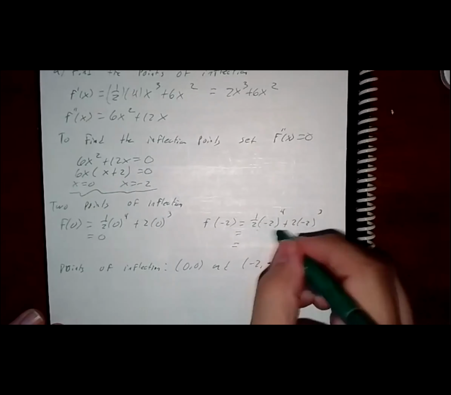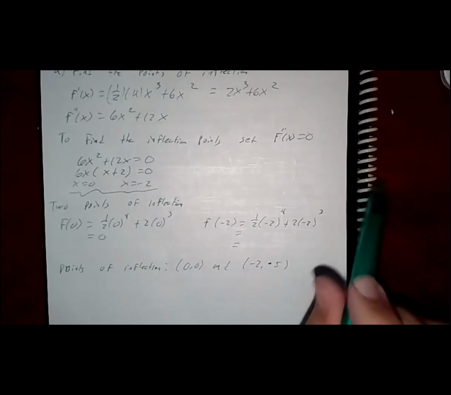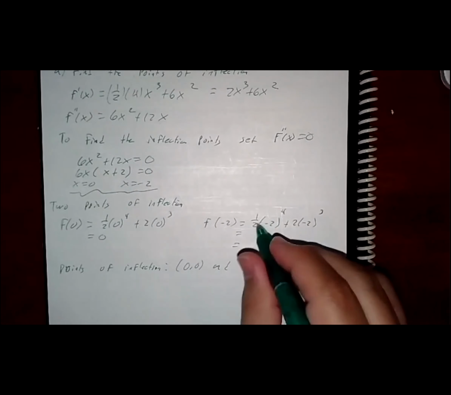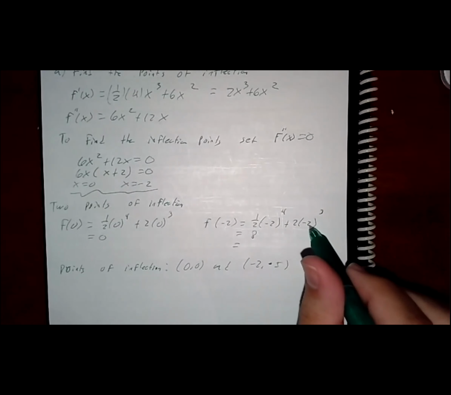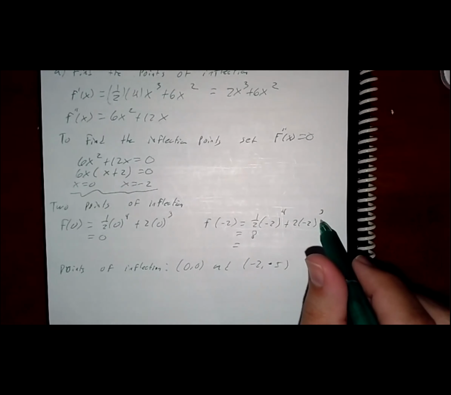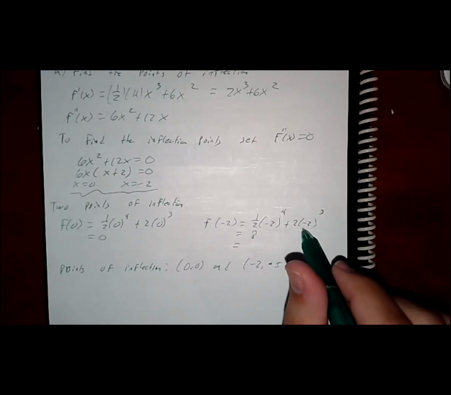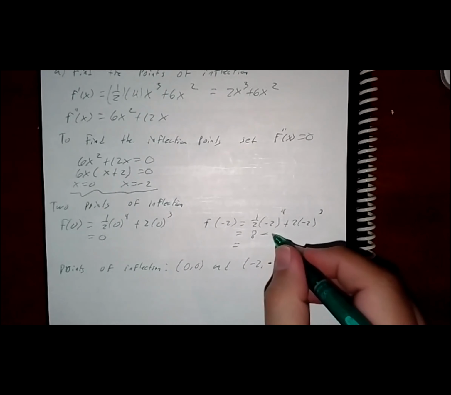-2 to the 4th power is going to be 16 times a half, which is +8. -2 cubed is -8, times 2 is -16.